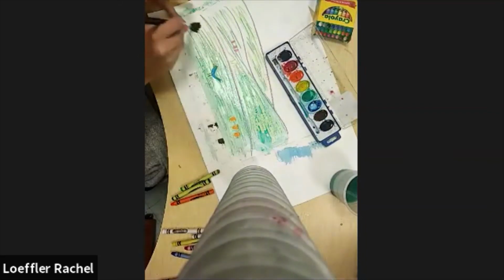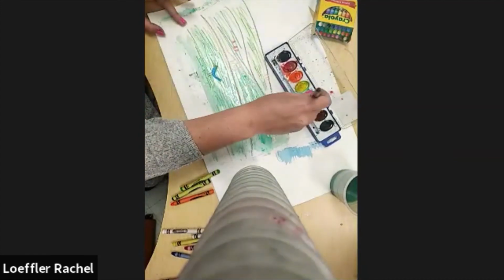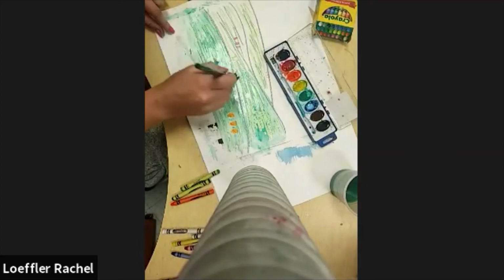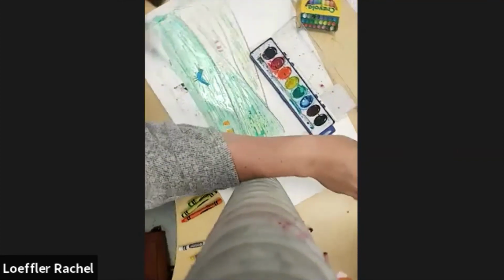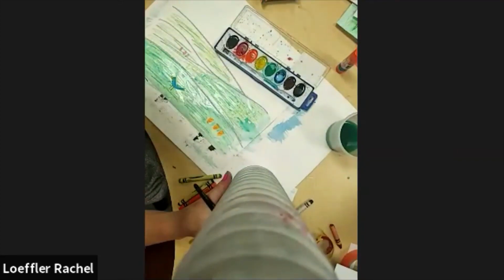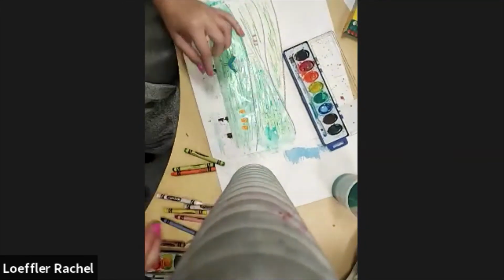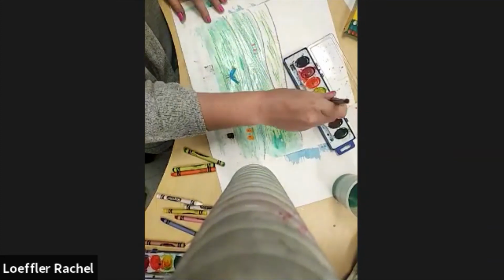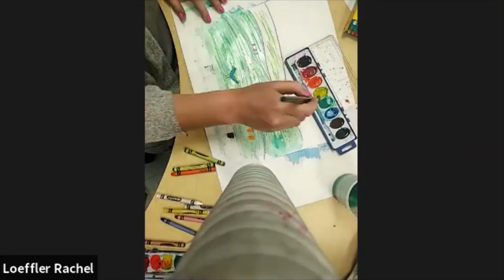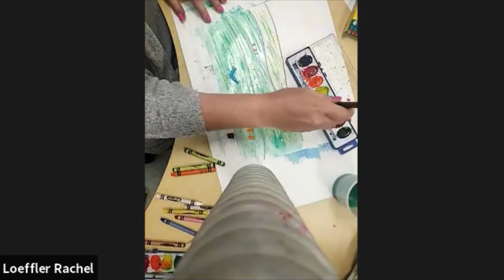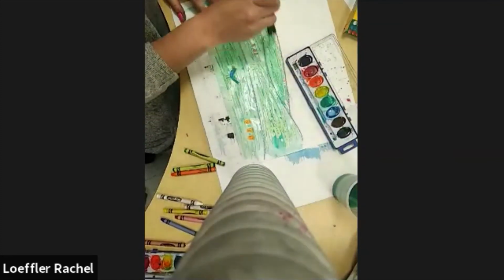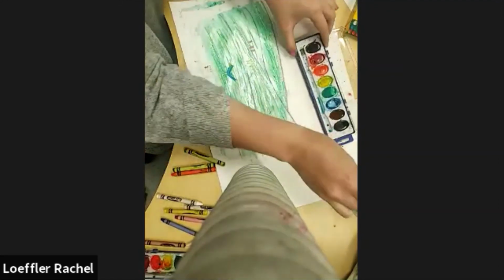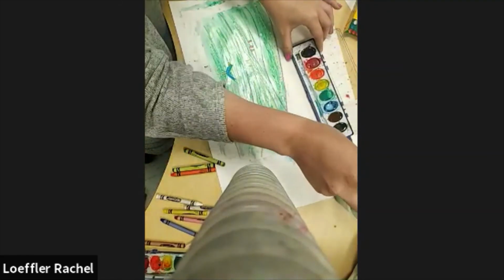And you can see how the waxy crayon isn't mixing with the watercolor because the wax stays on top of the paper while the paper absorbs the watercolor paint underneath. Now I'll paint over the flowers and the bird and the grass texture I did. Make sure you wash your brush off between colors.